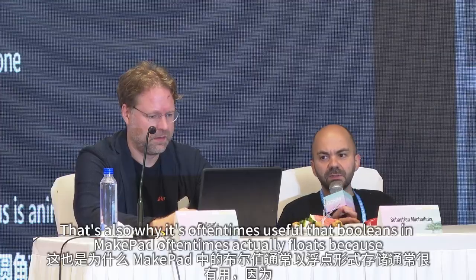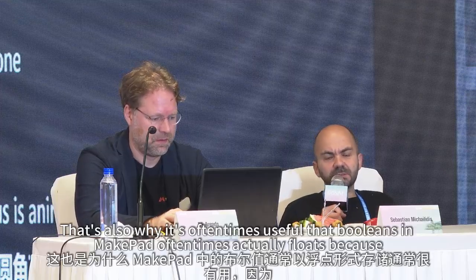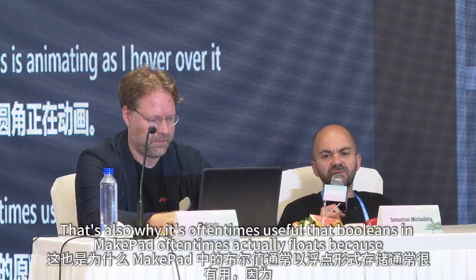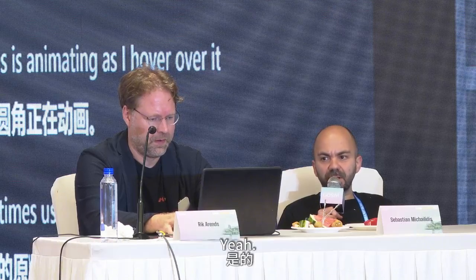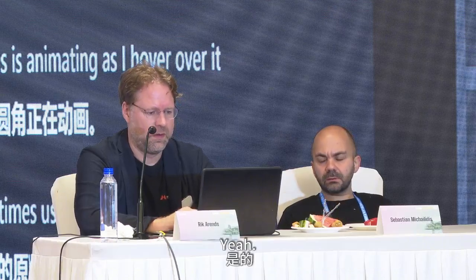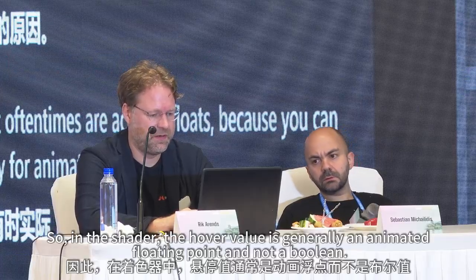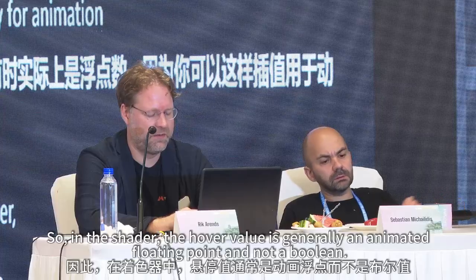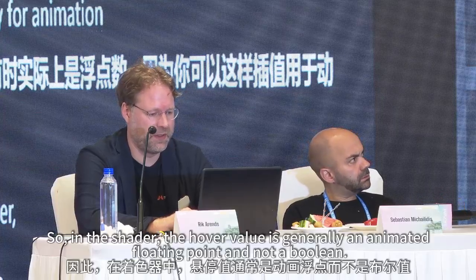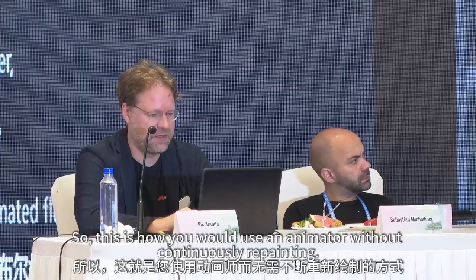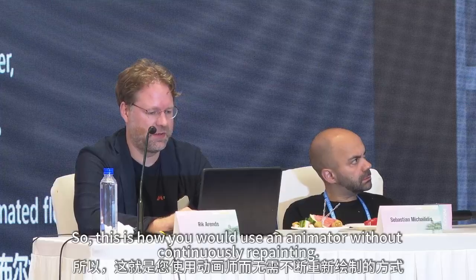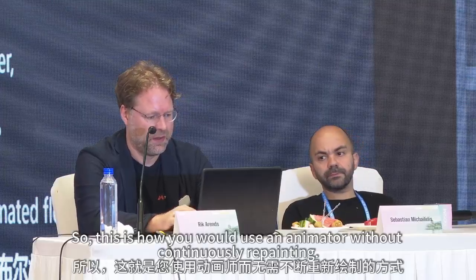That's also why it's oftentimes useful that booleans in Makepad are actually floats, because you can interpolate them this way for animation. Yeah, exactly. In the shader, the hover value is generally an animated floating point and not a boolean. This is how you would use an animator without continuously repainting.